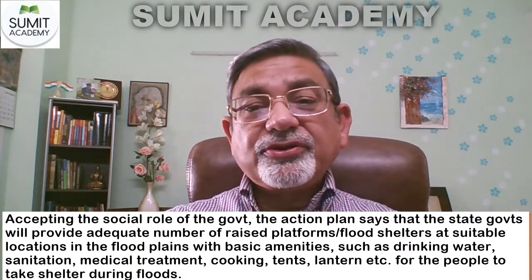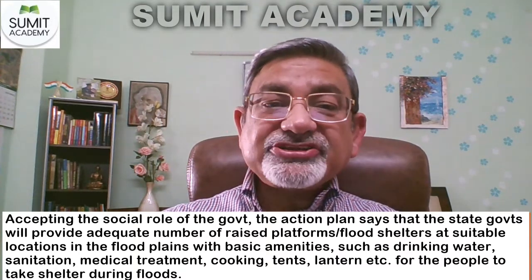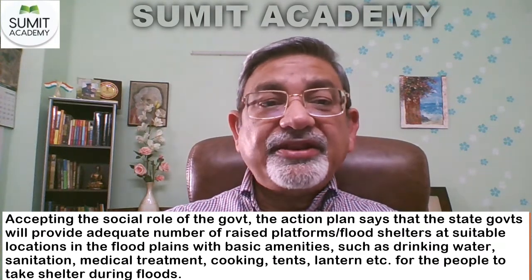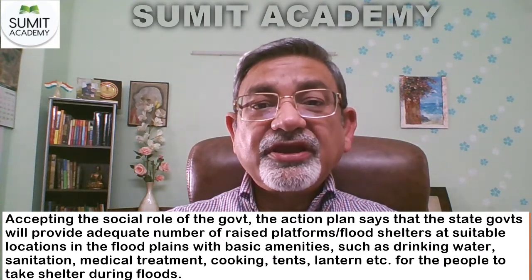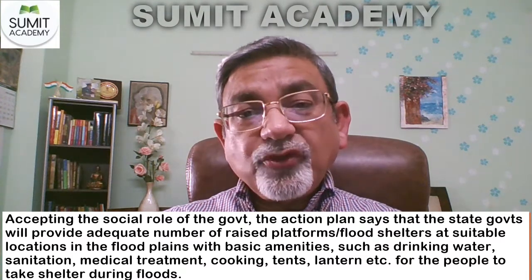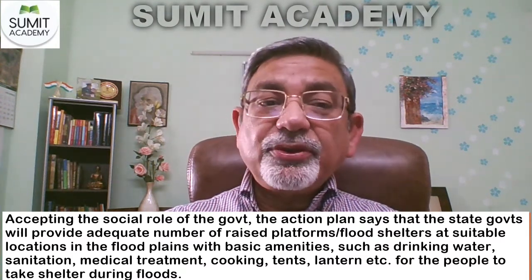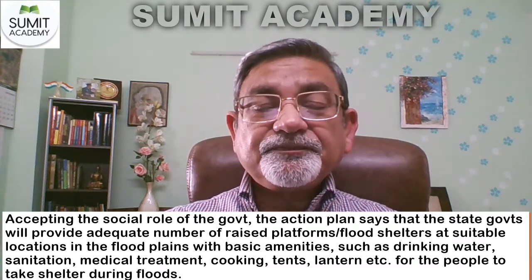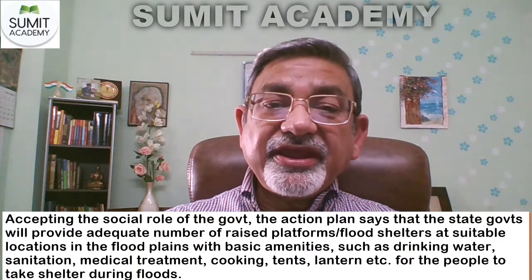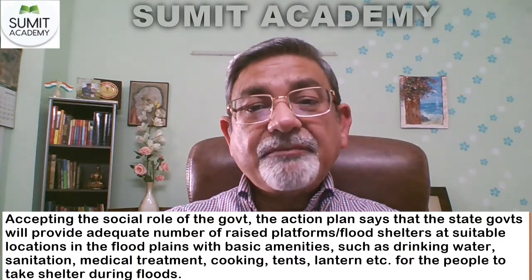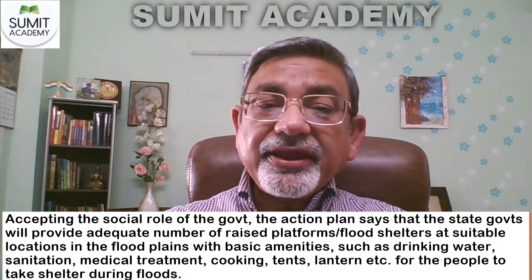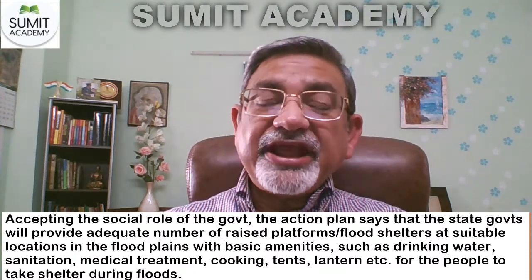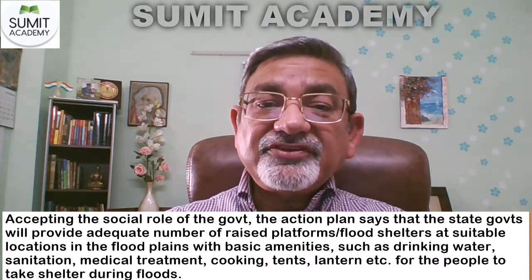Accepting the social role of the government, the action plan says that the state governments will provide adequate number of raised platforms or flood shelters at suitable locations in the floodplains with basic amenities such as drinking water, sanitation, medical treatment, cooking, tents, lantern, etc., for the people to take shelter during floods.